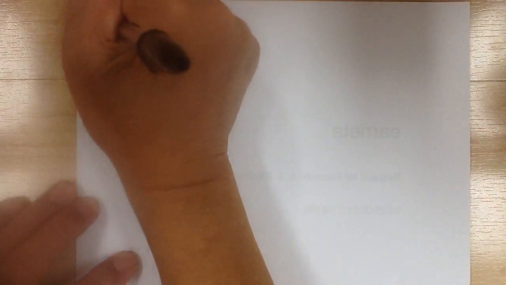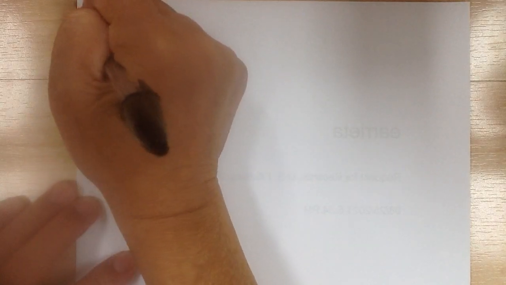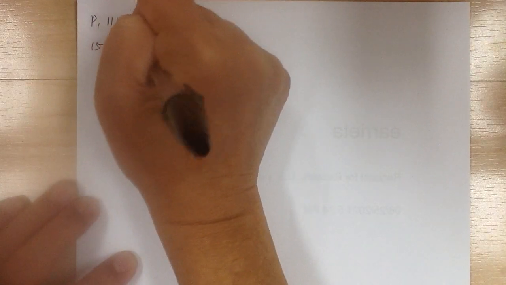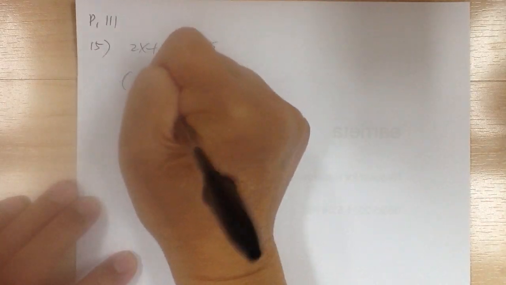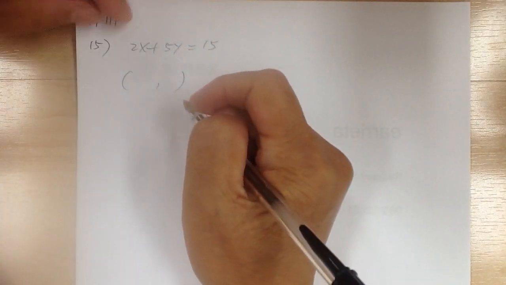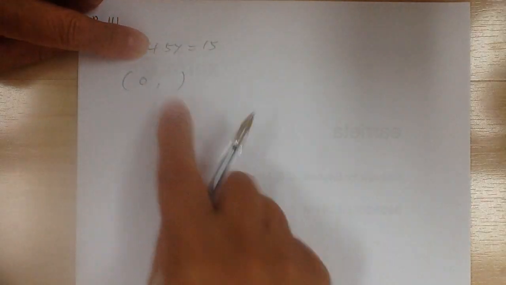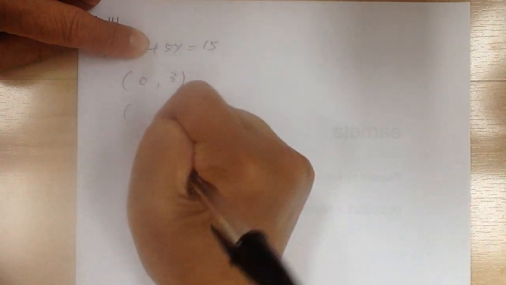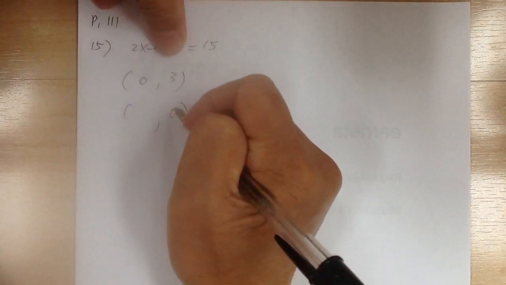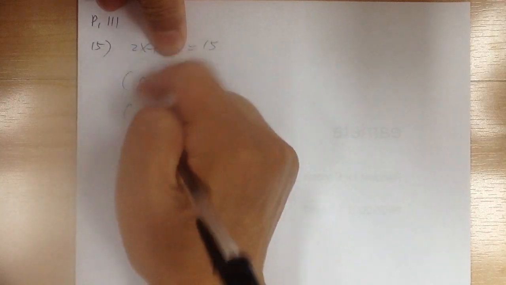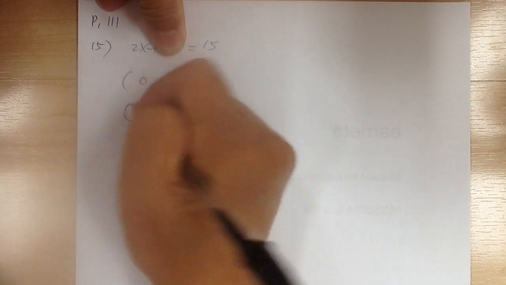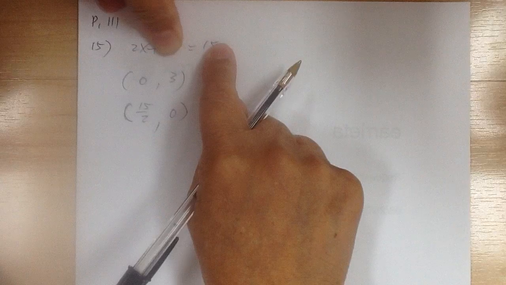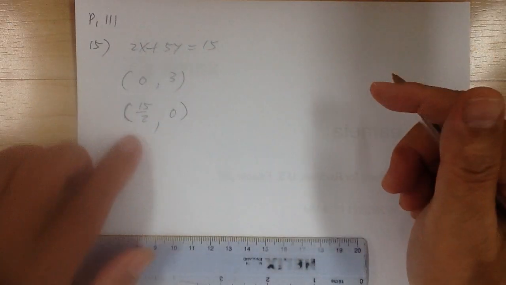Okay, let's go to the next one. You've got 2x plus 5y equals 15. Again, go ahead and get your two points. When x equals 0, this term is gone, so divide by 5 and y equals 3. You can check: 5 times 3 gives you 15. Then make y equal to 0. Divide by 2 and you get 15 over 2. 2 times 15 over 2 gives you 15. This is about 7.5.